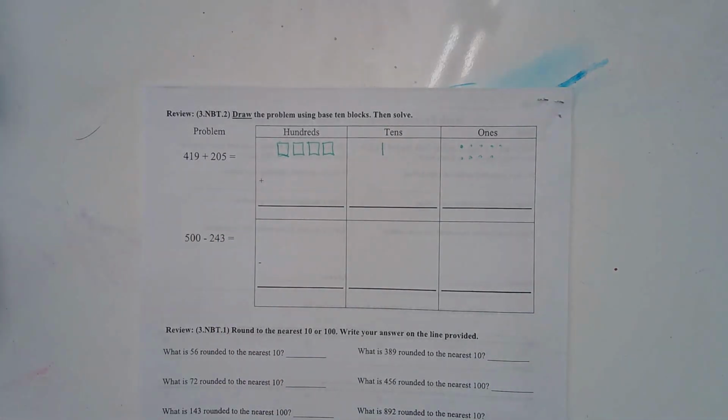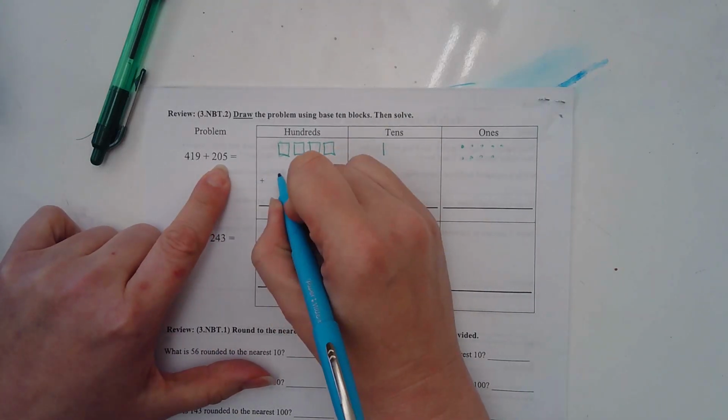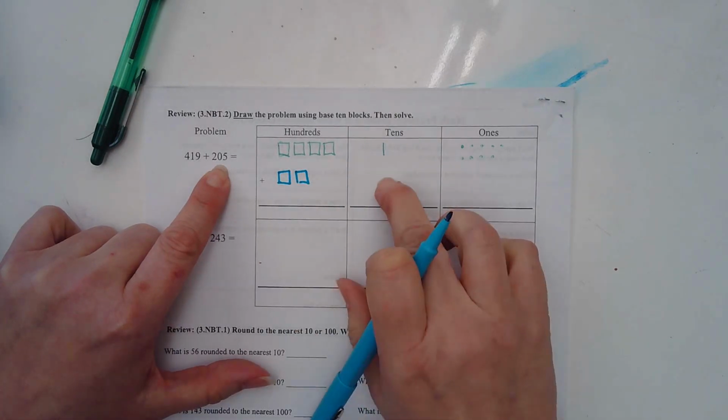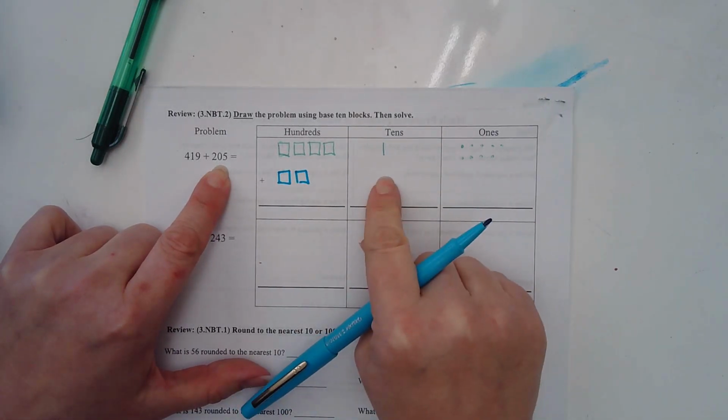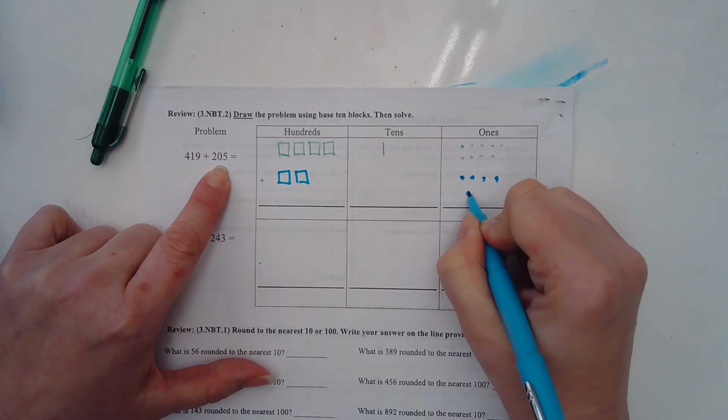Now the second one, we're going to draw our second number right underneath that, and I'm going to switch colors a little bit so you can see the two different numbers that I'm representing. I'm going to have 205, so I'm going to draw 2 blocks of 100, and there's going to be 0 tens here, so I'm just going to leave this blank, and 5 ones. 1, 2, 3, 4, 5.